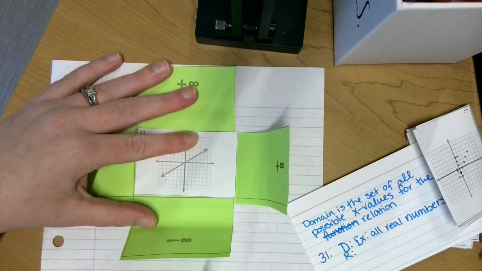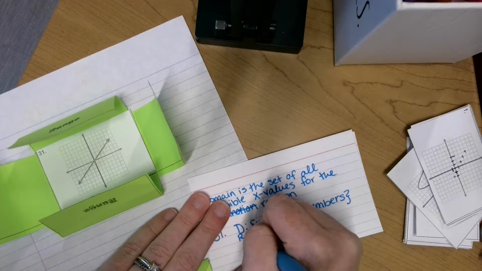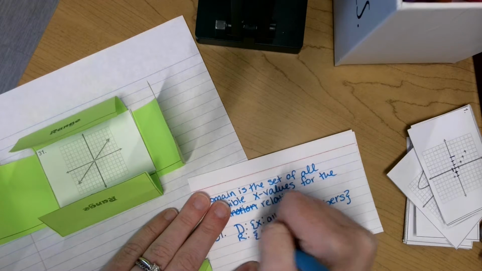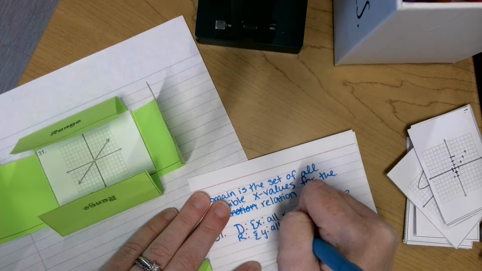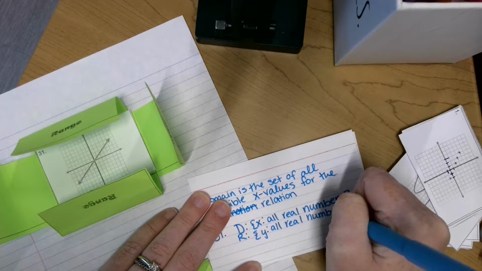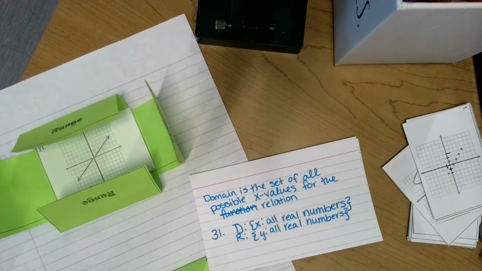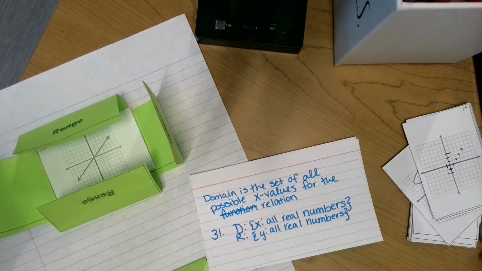All right, so I go from positive infinity to negative infinity. Again, it's the exact same thing. It's going to be all real numbers. Okay, so this is an easy one because it's linear and it doesn't have endpoints. So since it doesn't have an endpoint, it doesn't stop. So of course it's going to be all real numbers because it goes on forever.